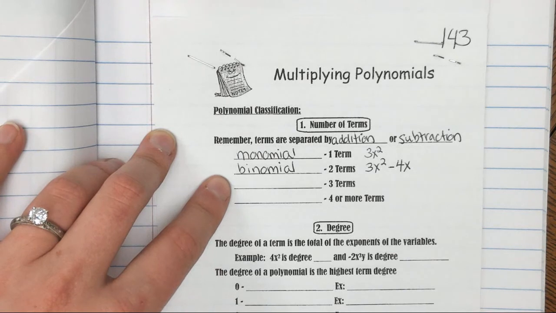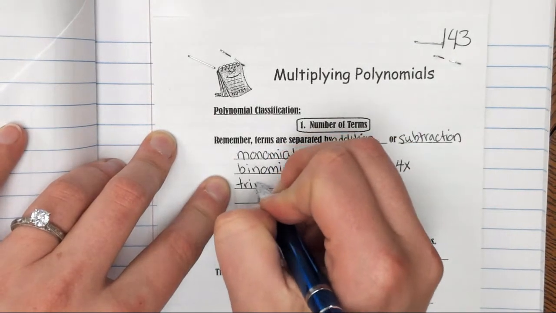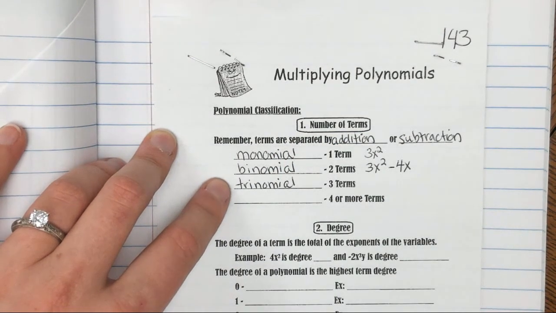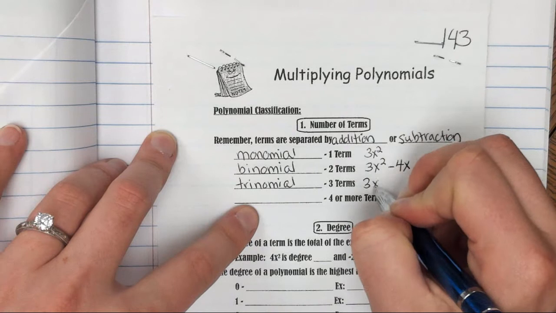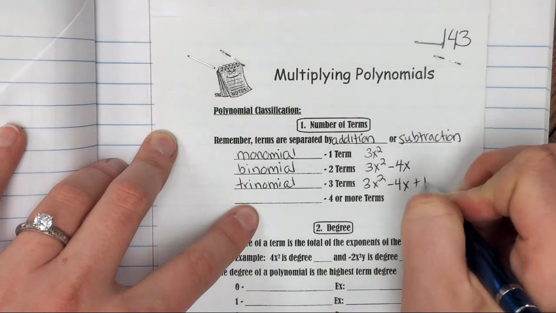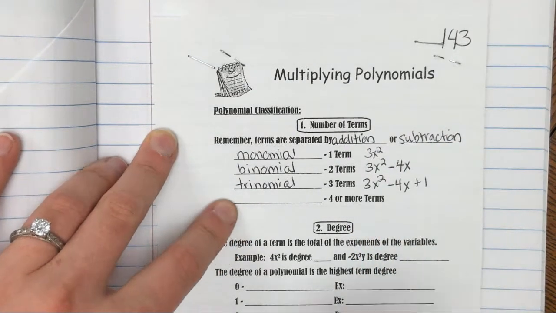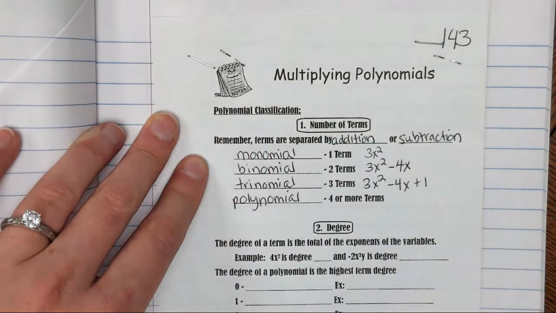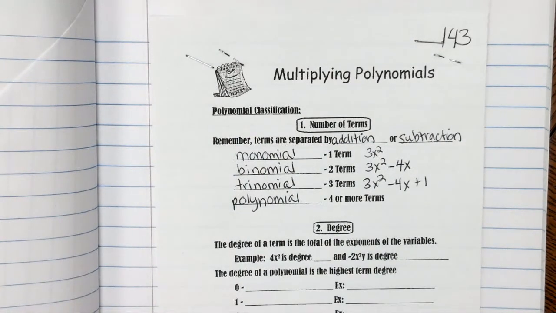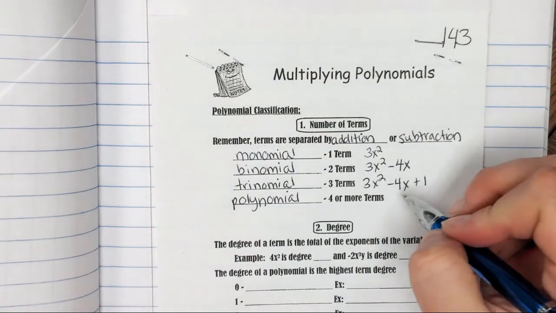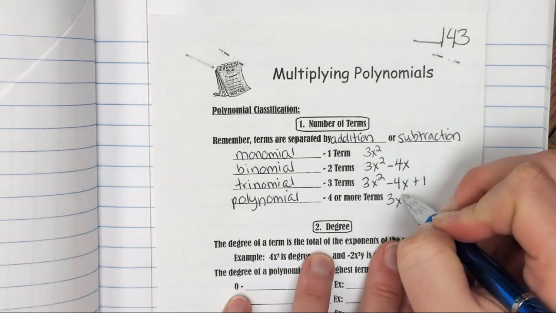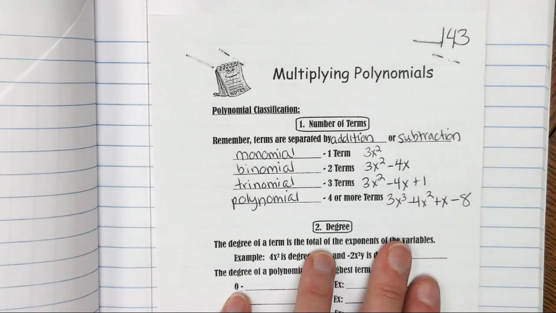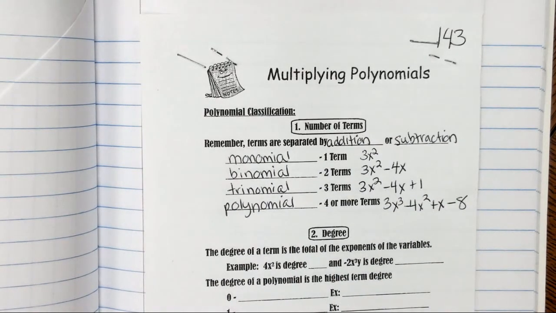Three terms is a trinomial. Like a triangle has three sides, a trinomial has three terms. That could be something like 3x squared minus 4x plus 1. And four or more terms is a generic polynomial. We don't have special names for polynomials above three terms. So that could be something like 3x to the third minus 4x squared plus x minus 8, which would be a polynomial, four or more terms.